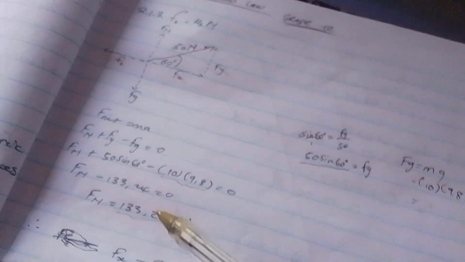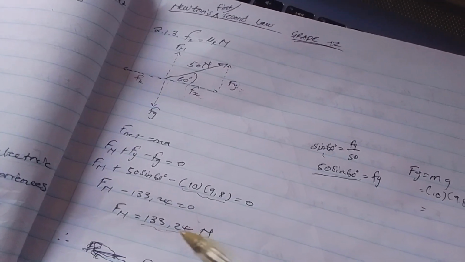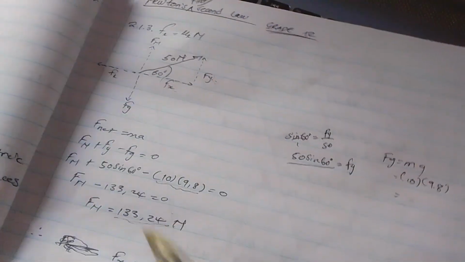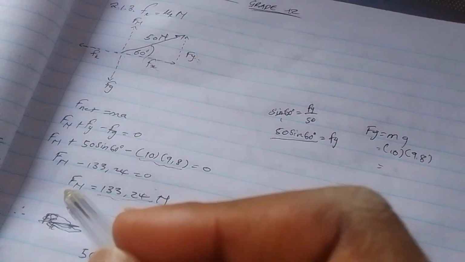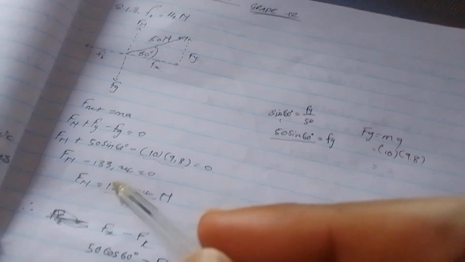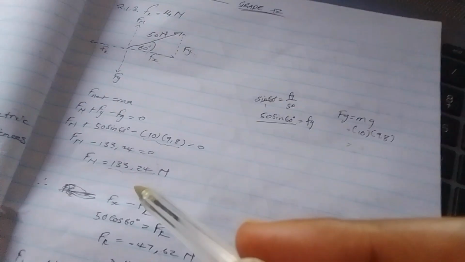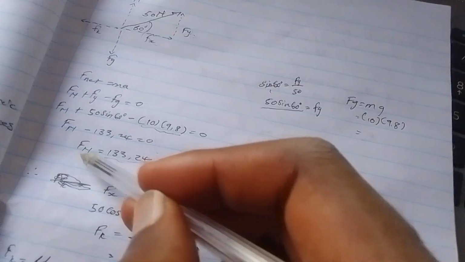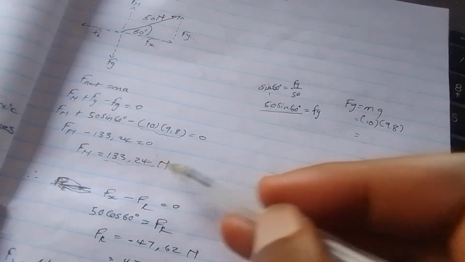Now it all makes sense. Now I remember what happened. We are right, we are very much correct here, because we have found our normal force, which is 133.24 newtons.